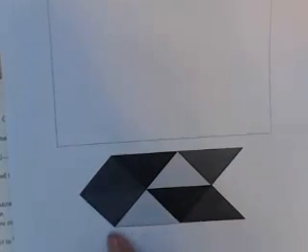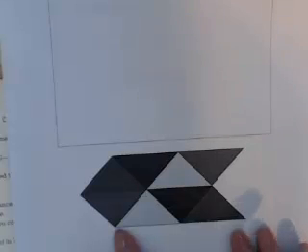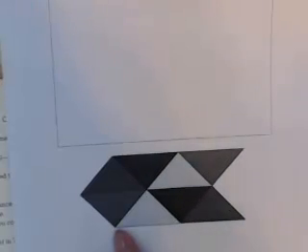Another would be that you give them this to cut out, and then they build different shapes. Can you build one triangle with these? Can you build 2 triangles with these? Can you build other shapes?